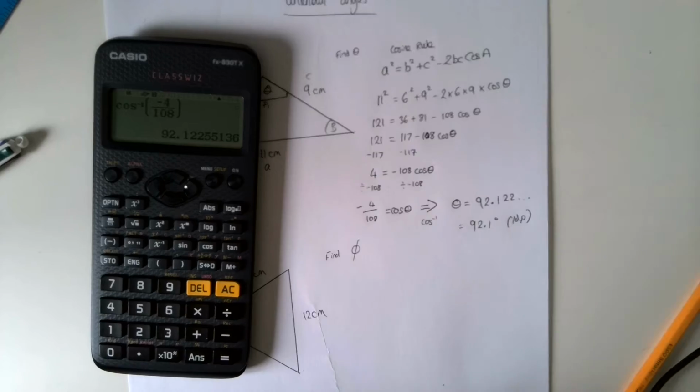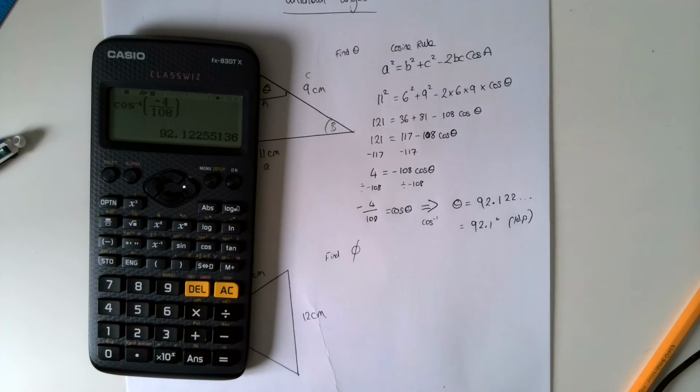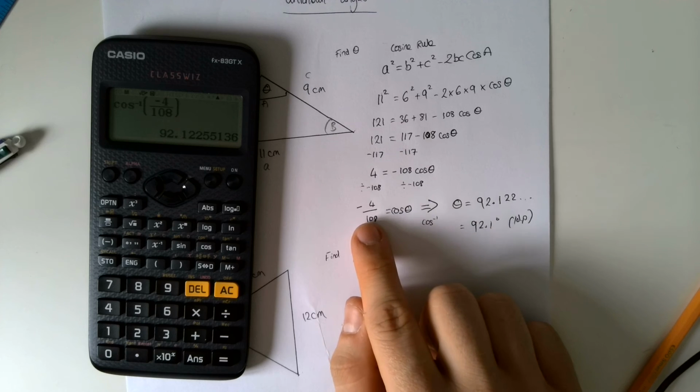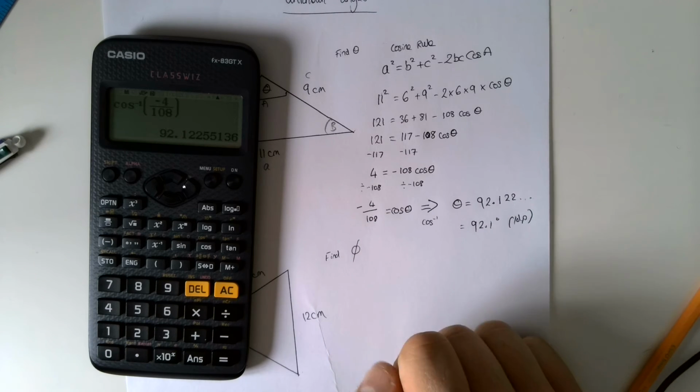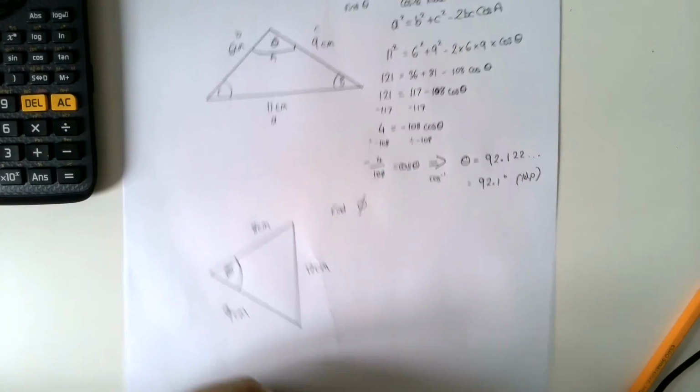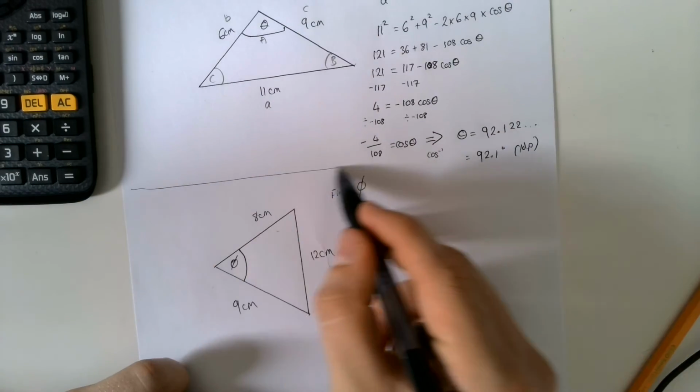So yeah, what that is saying, I've done the inverse cos. That's saying if I do cos of 92.1, it's going to give me this answer here. I've just done the inverse. So I'm going to move on to my next question.